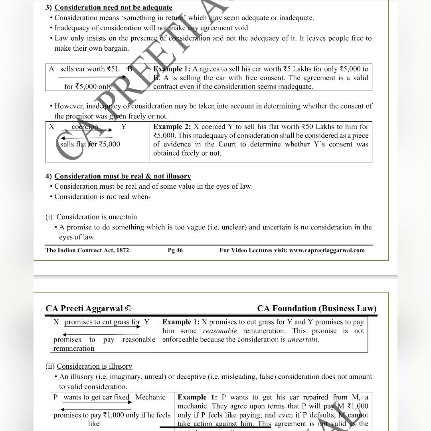The next essential element is that consideration must be real and not illusory. Illusory means imaginary. It only looks like consideration, but actually it is not real consideration. So consideration must be real. It must be of some value in the eyes of law. Consideration is not real when it is uncertain. Uncertain means that it only looks like consideration, but it is not real consideration.